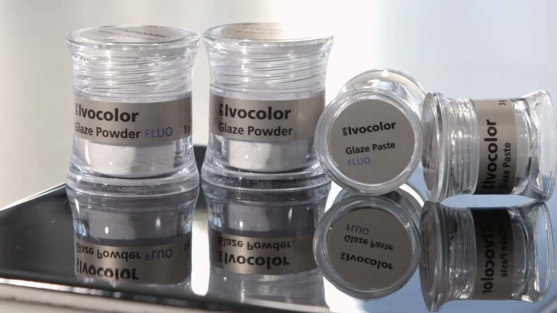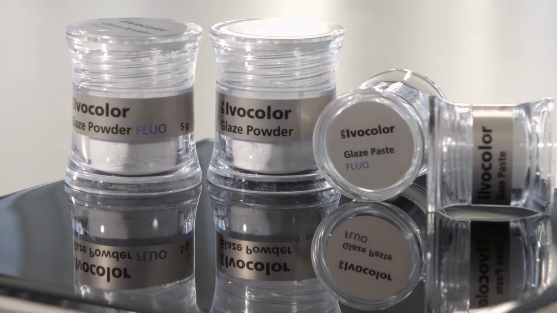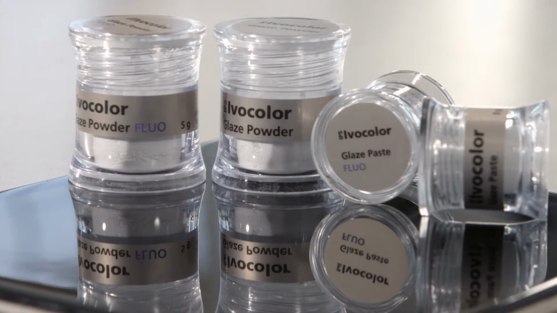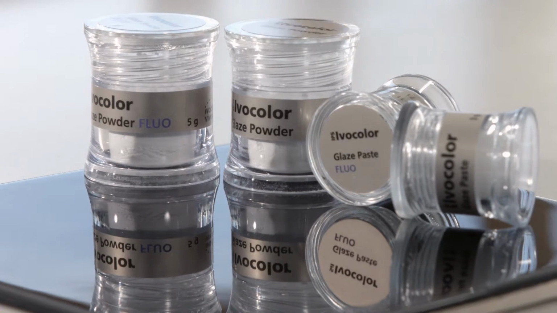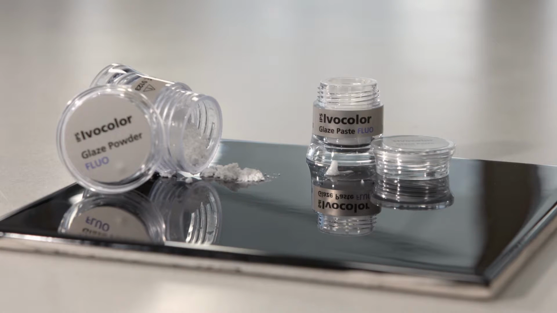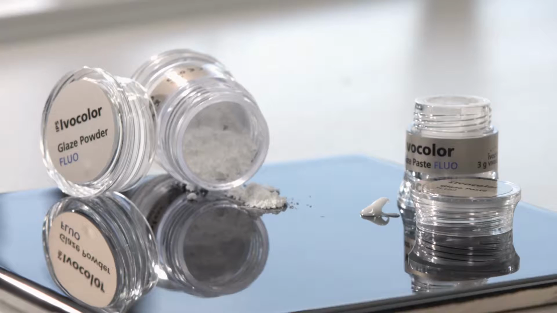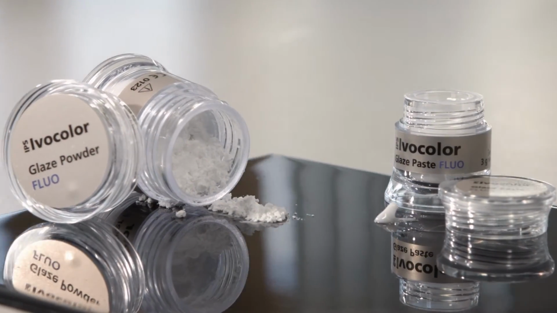The IPS Ivocolor glazes are available in the form of powders and pastes. IPS Ivocolor glaze paste and IPS Ivocolor glaze powder are available optionally with or without fluorescence. The glaze powders and pastes with fluorescence are particularly well suited for monolithic restorations with no self-fluorescence, for example, monolithic zirconium dioxide.